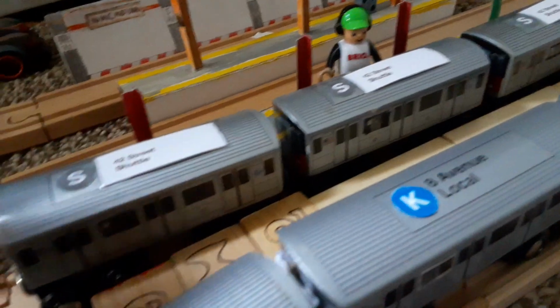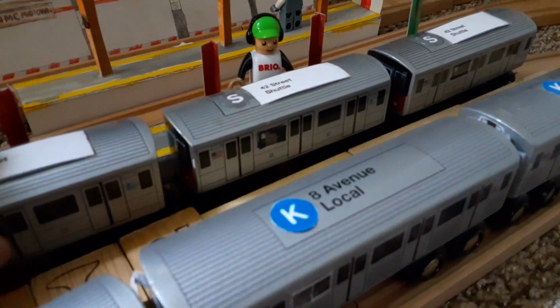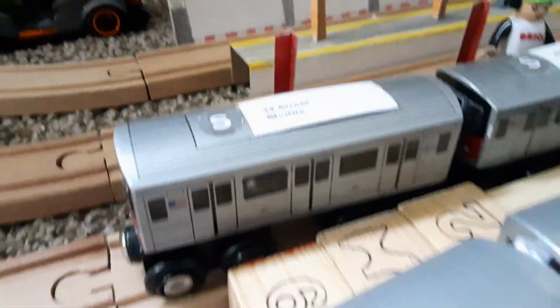For some reason this keeps coming off, I'll have to retape it. Keeps coming off and it's getting me on my last nerves. I'll have to retape that.